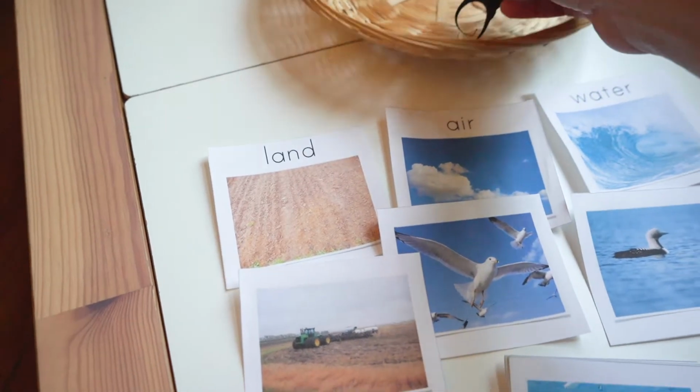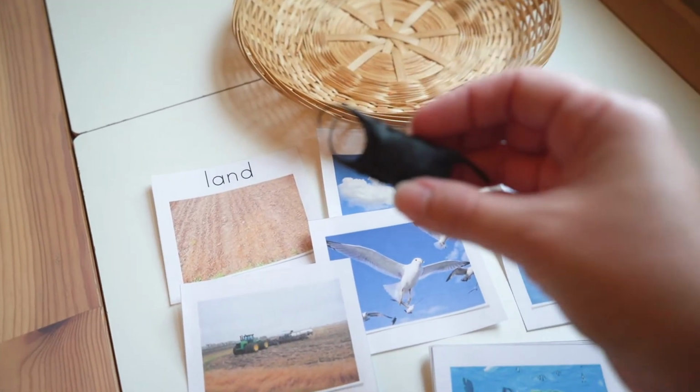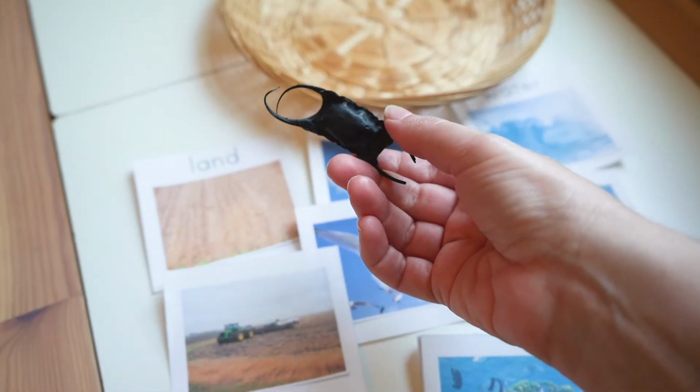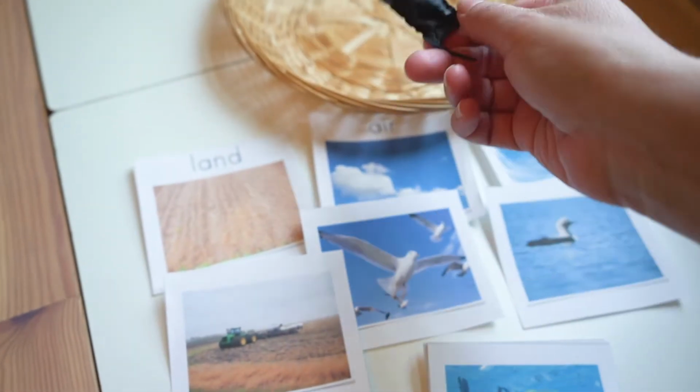And then we had found this sea purse. I just thought it would be nice to have some things from our travels to the beach recently. And we put that in that basket as well.